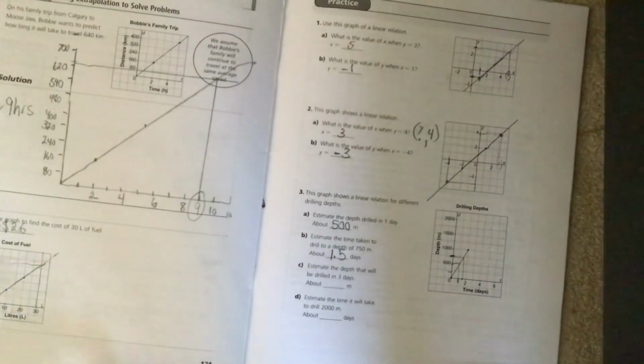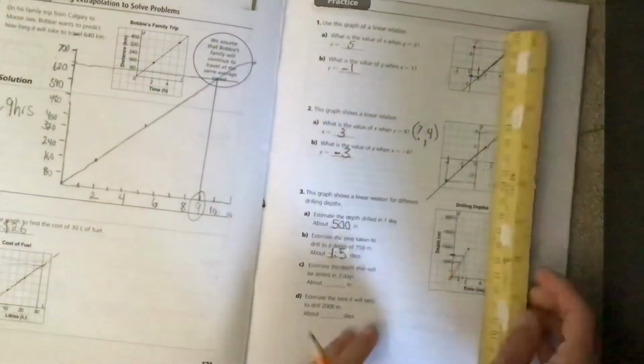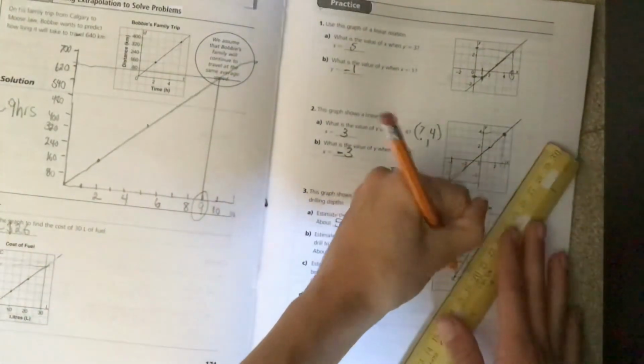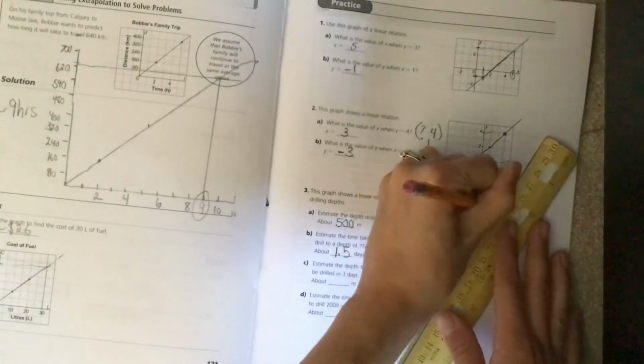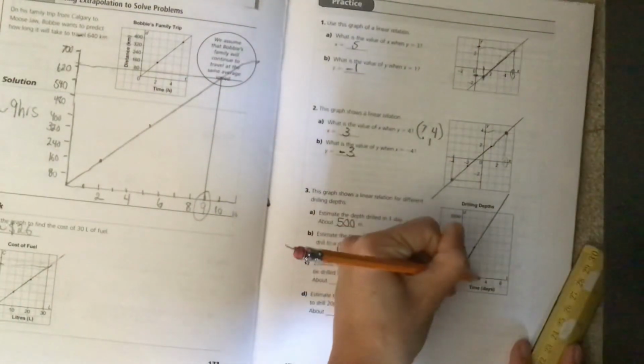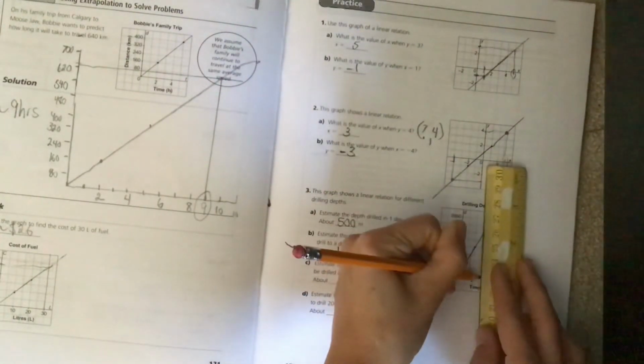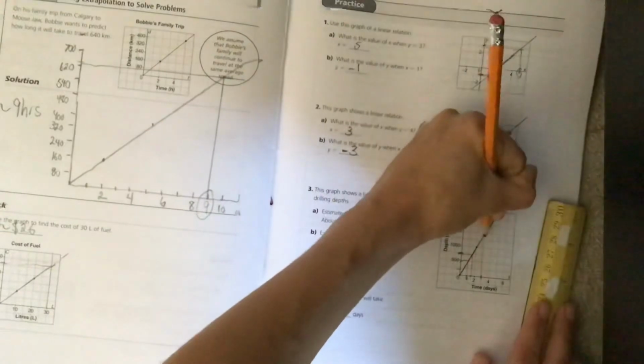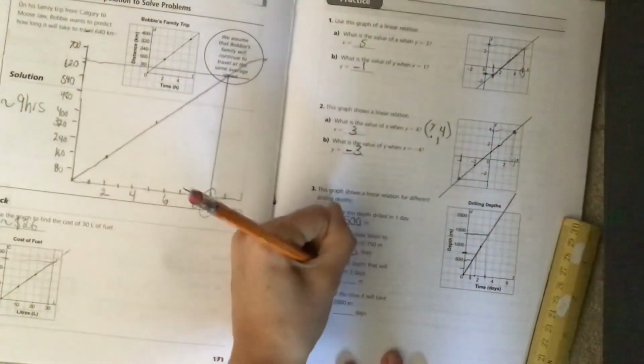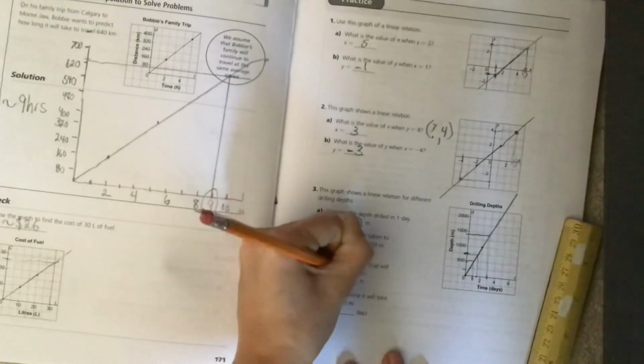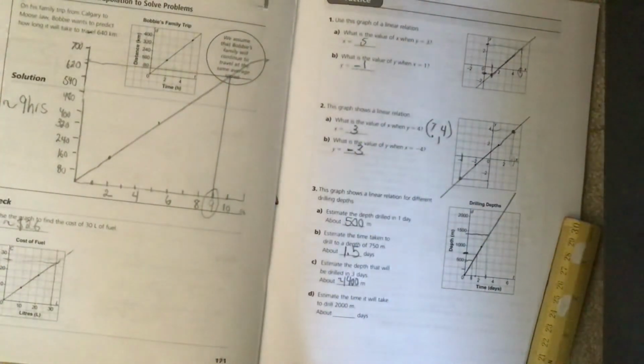Estimate how much depth will be drilled in 3 days. So we're going to have to extend the line for this one. So 3 days is here. So if you go up with your ruler, looks like I'm going a little under the 1500 mark. So we could say approximately 1400 meters or somewhere around there. So for estimations, as long as it's close.